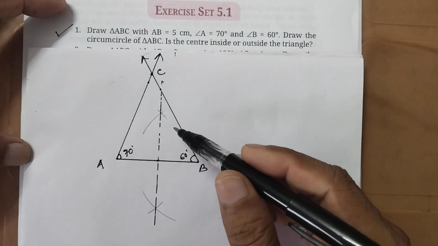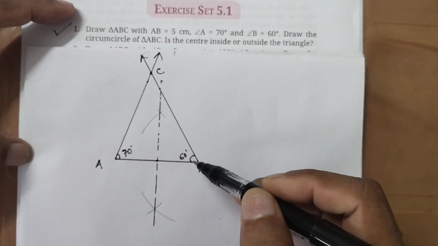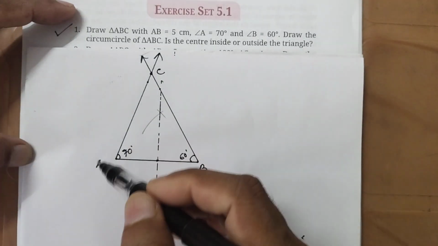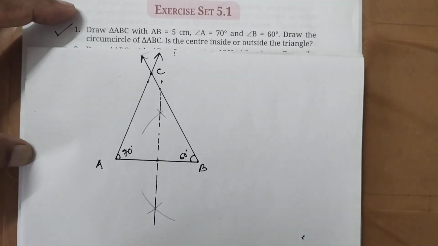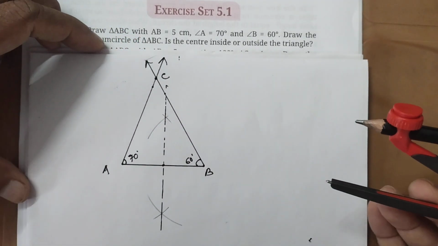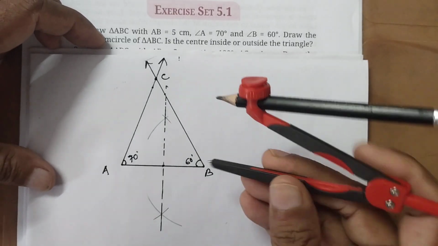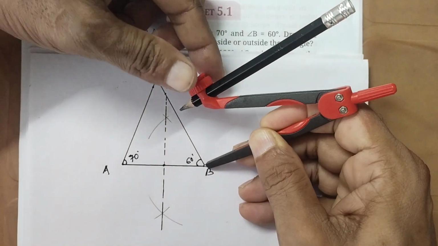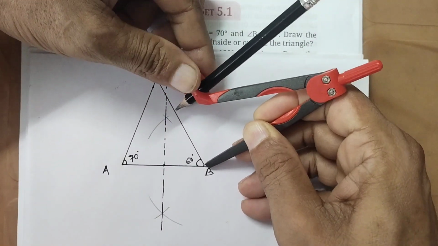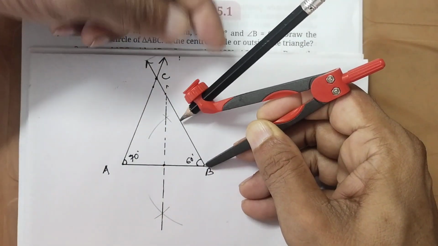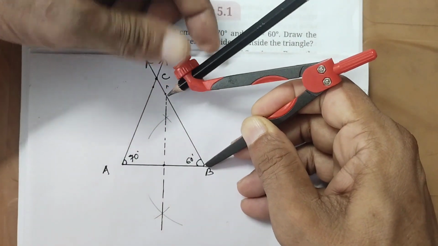Same way I have to find the perpendicular bisector of any other side, either BC or AC. For AB we found. Now for BC I am finding the perpendicular bisector. So from point B I have to make the distance between the two pointers, pen and needle, a little more than 50%.